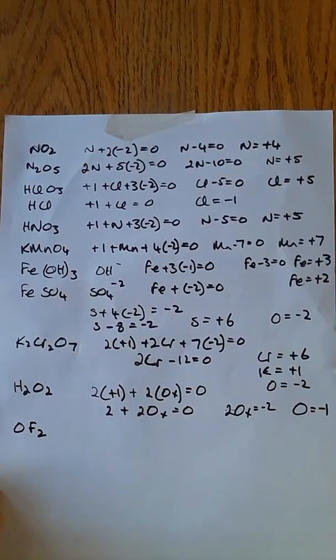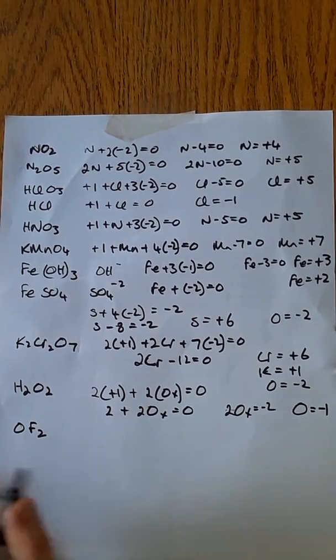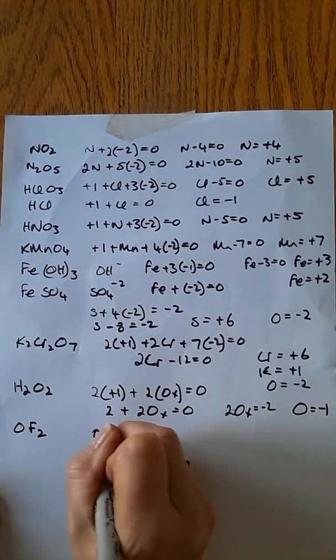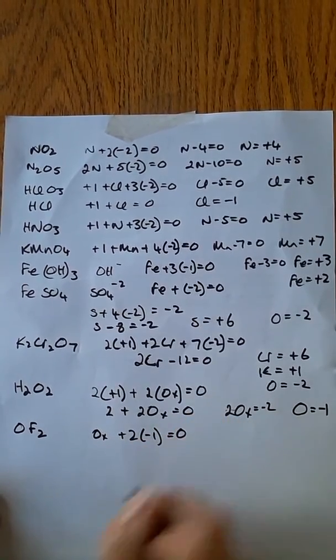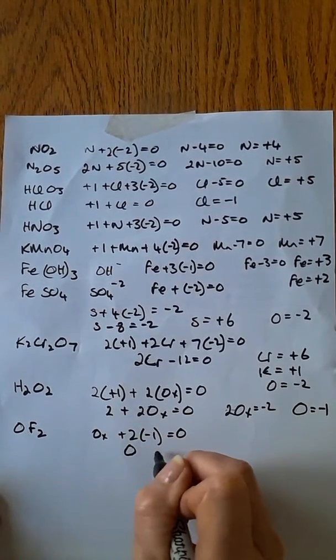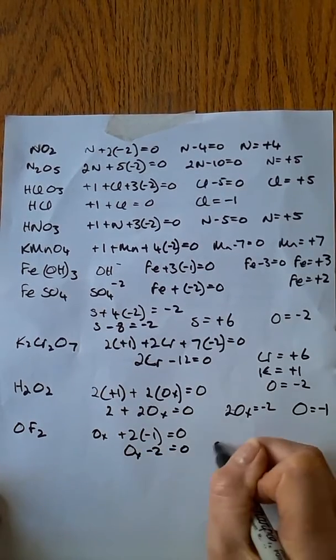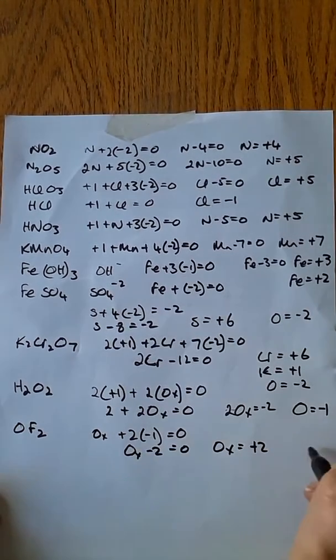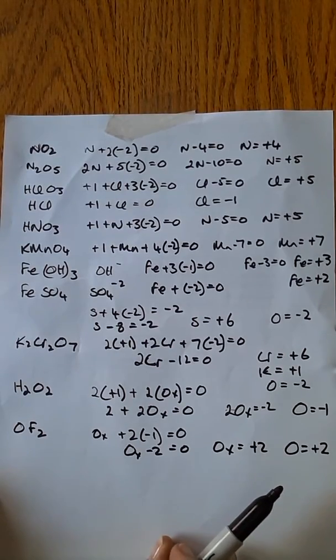OF2, let's have a look here. Fluorine is the most electronegative element in the periodic table. It's always -1. So oxygen might vary here. So oxygen plus 2 -1s is equal to 0. So this gives me oxygen - 2 is equal to 0. So therefore oxygen is equal to +2. So my oxygen atom has an oxidation state of +2 in this case, which is completely different from its usual.